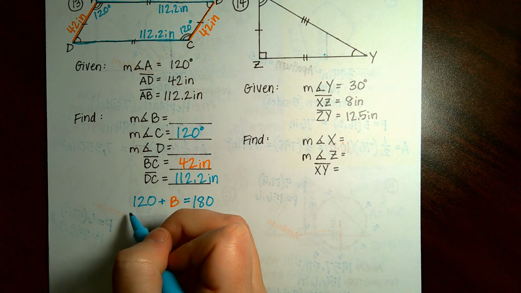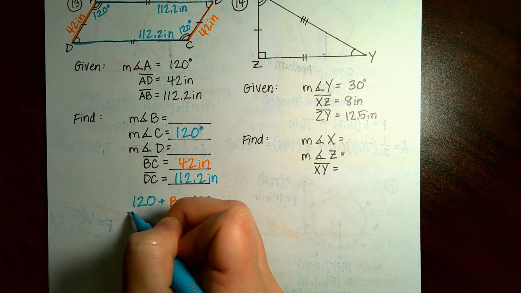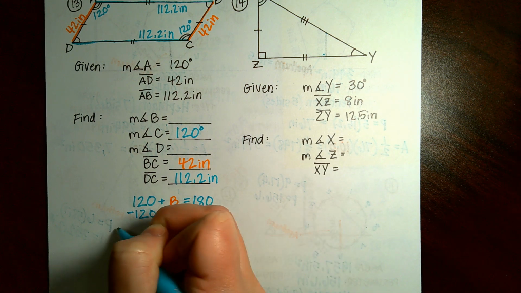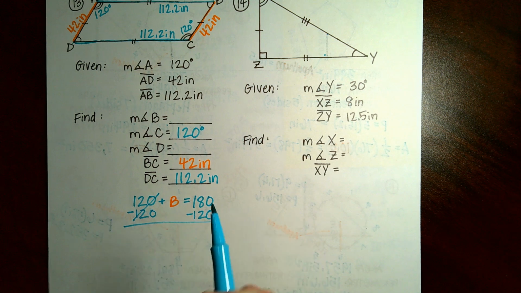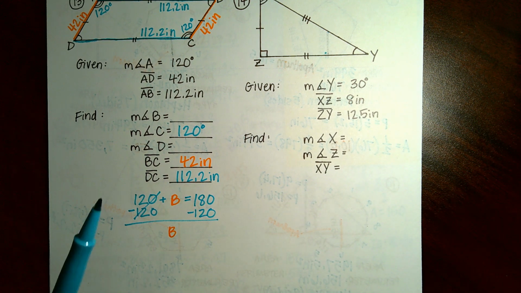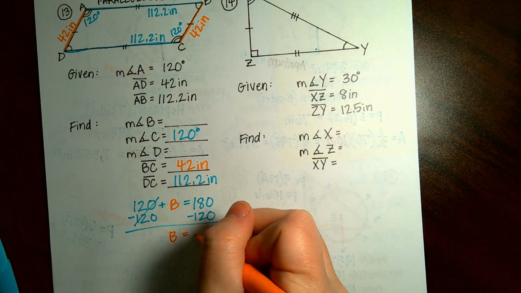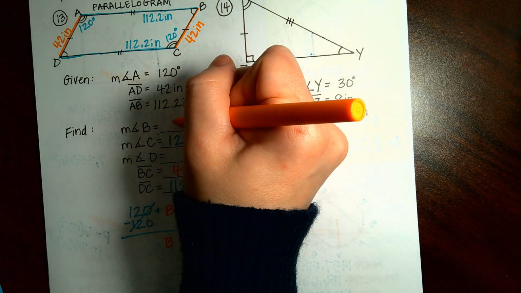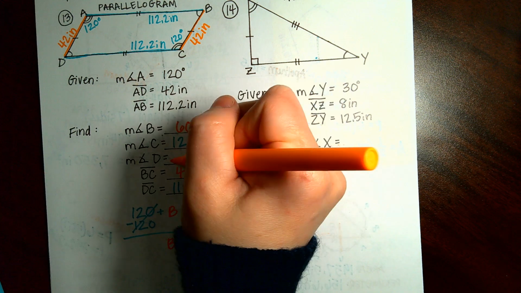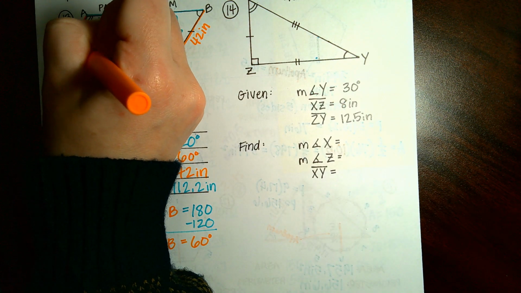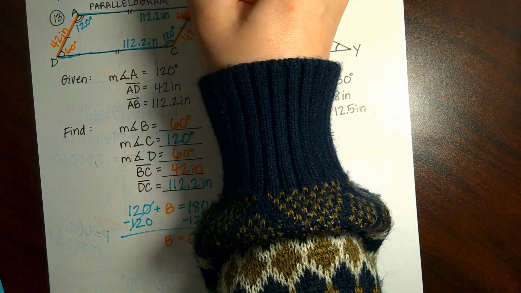Perfect. Besides, I'm used to doing X. So to solve, we just subtract 120 from both sides of our equation here. And it's like 60, I think. Yep. It is 60. And then B and D are congruent, so we know D is 60 as well. Yes. So we know B and D are both 60 degrees. And that one's finished.